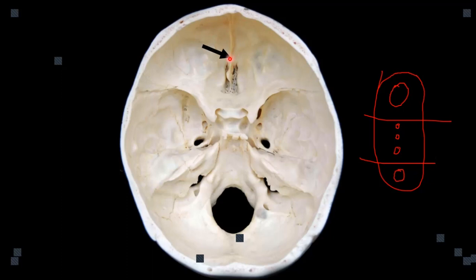So the foramen cecum, in a small population, usually has an emissary vein from the nasal cavity towards the superior sagittal sinus. Okay, and then that I told you is the crista galli, and remember what I was attaching there.